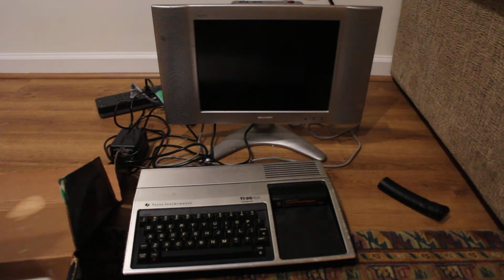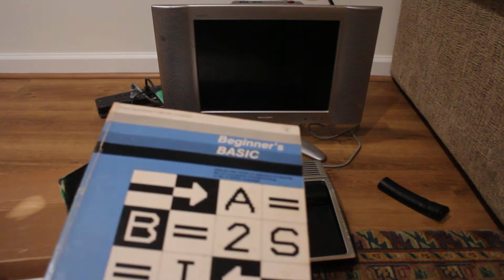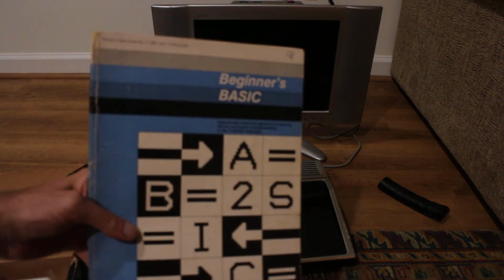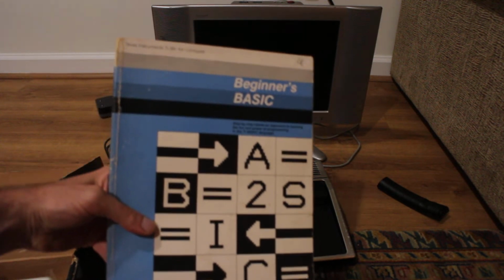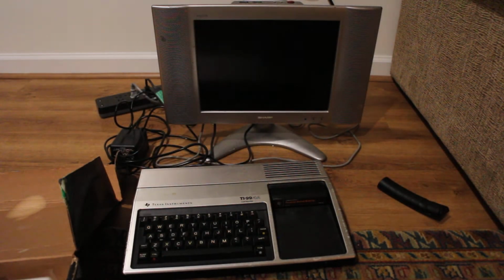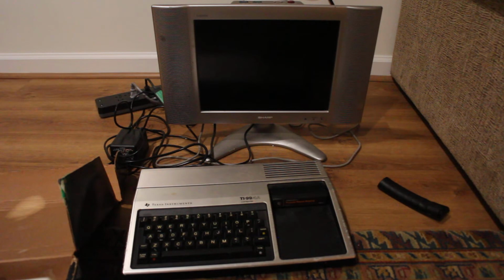And this was great. I remember using this book quite a bit, Beginner's Guide to TI-99 Basic. That was a really nice book, and I of course had fun with different colors, you know, simple character graphics and things like that.